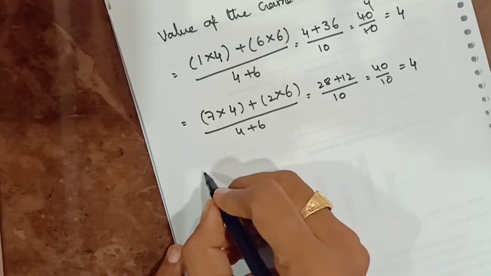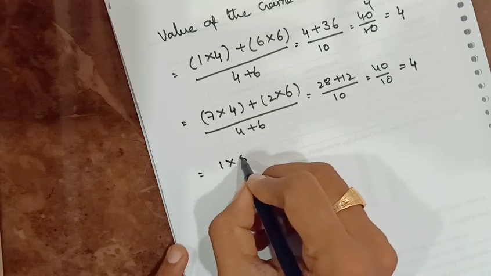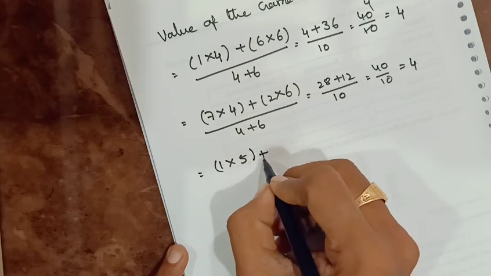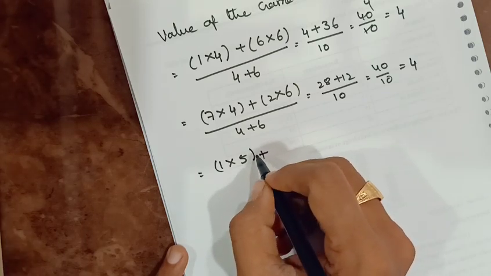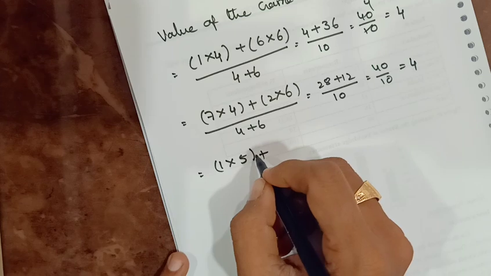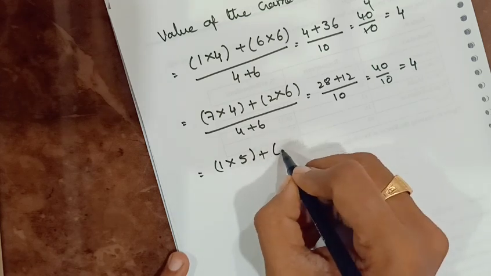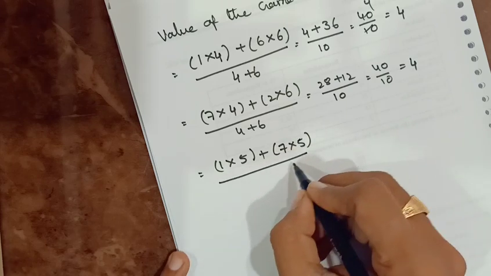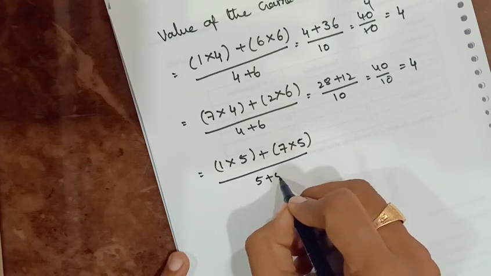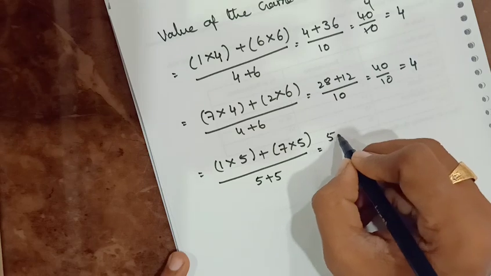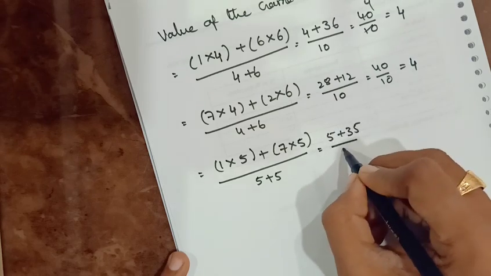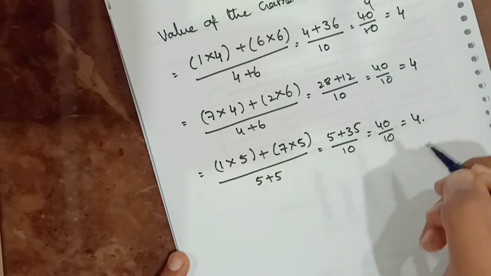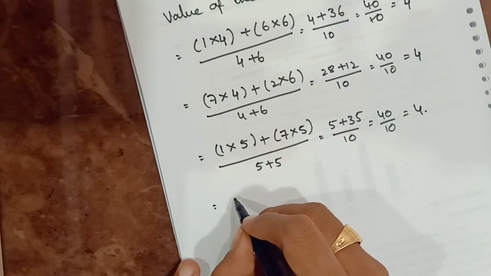Next, 1 into 5 plus 7 into 5 divided by 5 plus 5: 5 plus 35 by 10, that is 40 by 10, equal to 4.